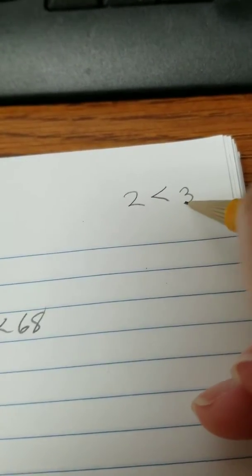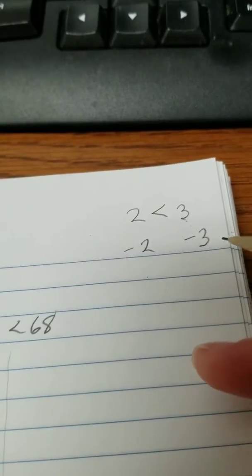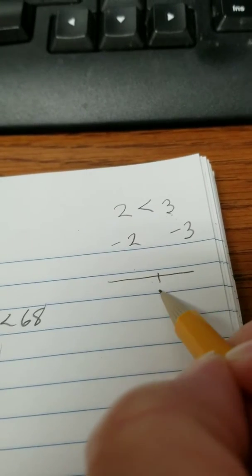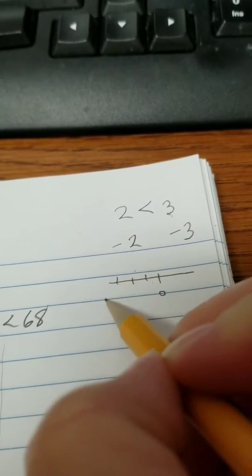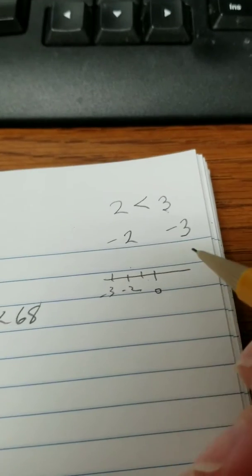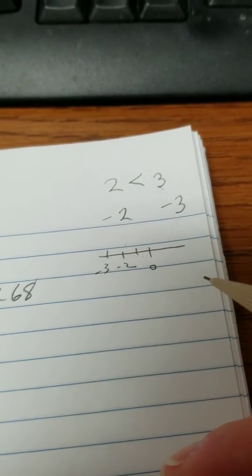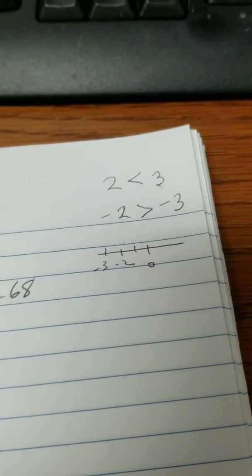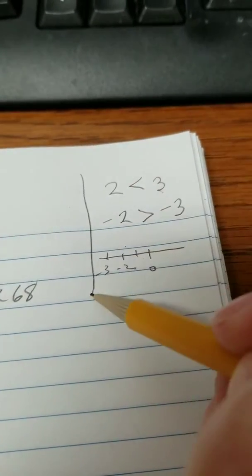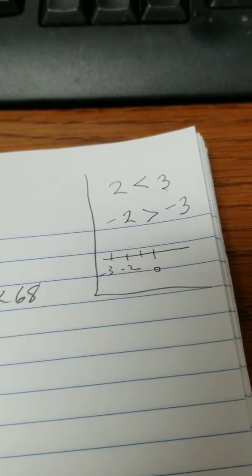I'll just do a little sidebar here. We are all pretty confident that 2 is less than 3. But if I multiply everything by negative, I get -2 and -3. Now if we think of the number line, here's 0, here's -1, -2, -3. The relationship between those two integers has completely flip-flopped, where now -3 is smaller than -2. So if you multiply or divide by a negative, that relationship gets flipped. Okay, back to what we were talking about.